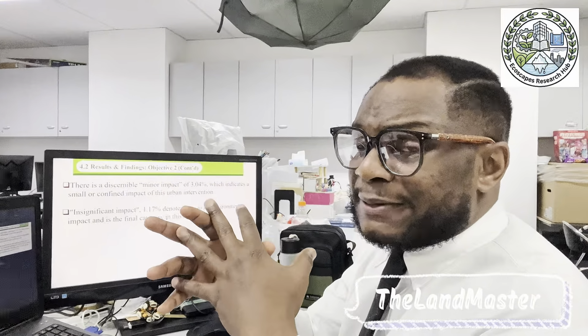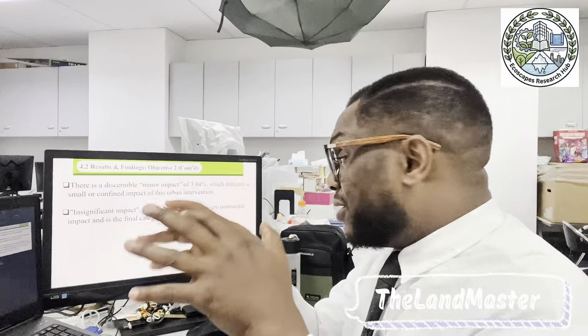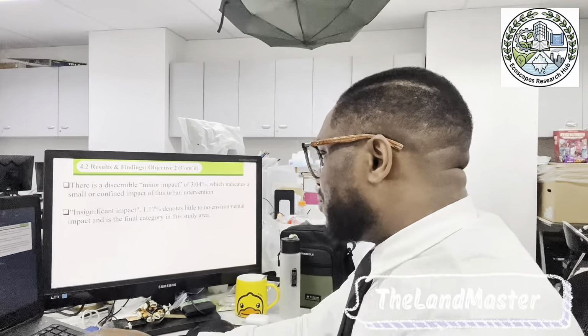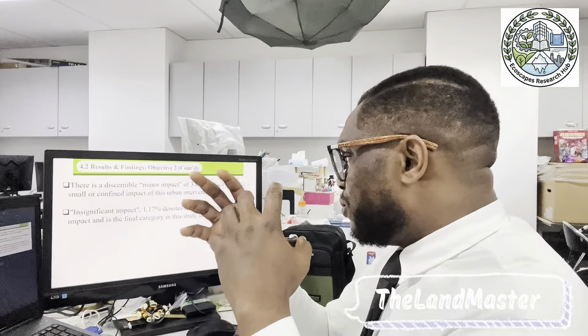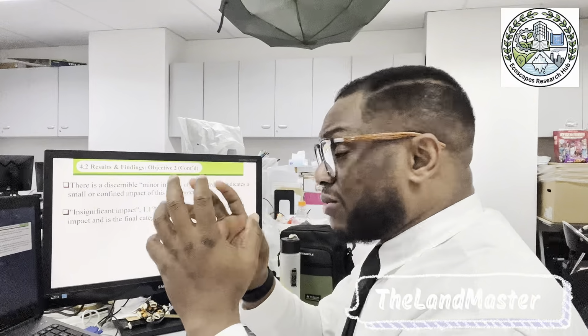When we did a study of how the displacement of people has impacted the ecological patterns of the open spaces, we rated these as significant impacts, major impacts, high impacts, and minor impacts, and then we observed that there's quite a high level of variance in our findings.